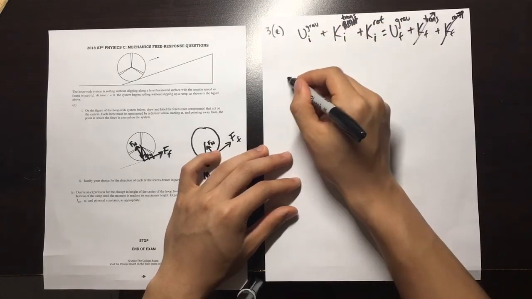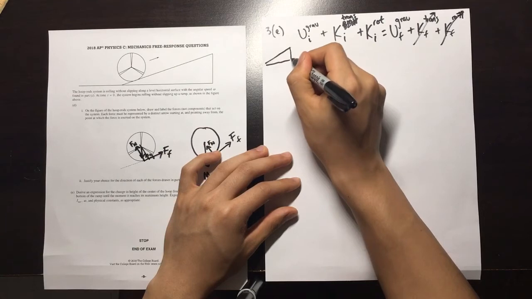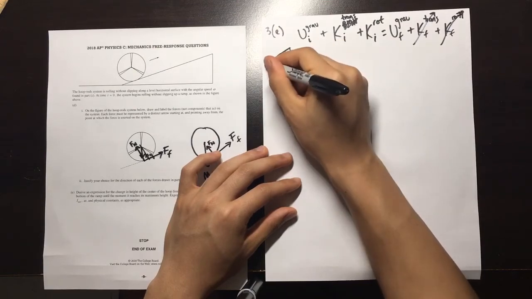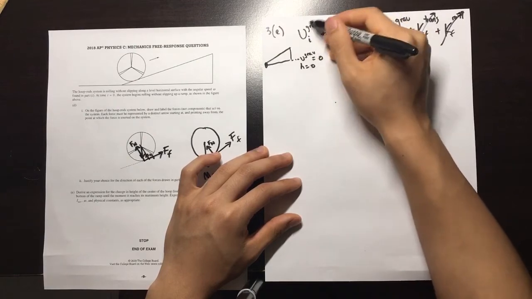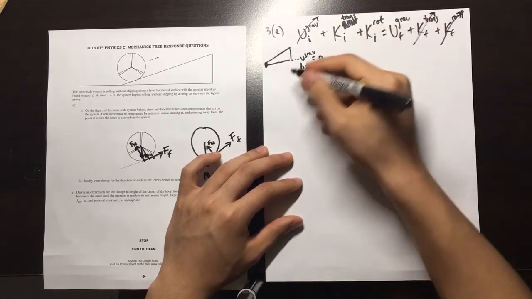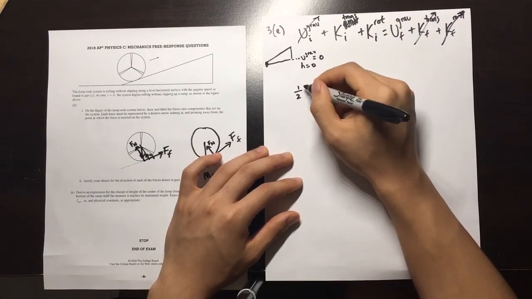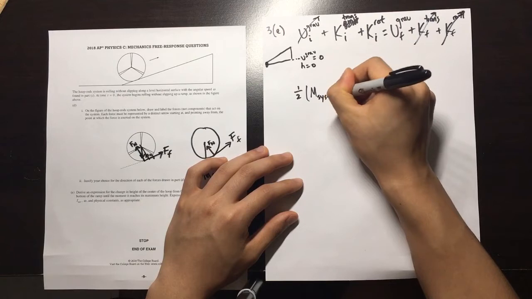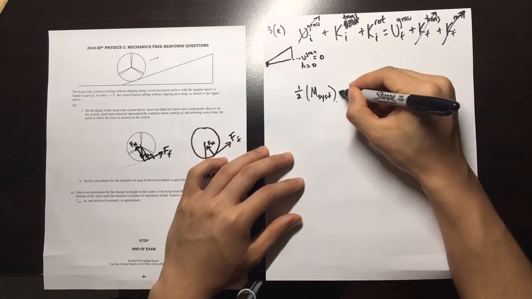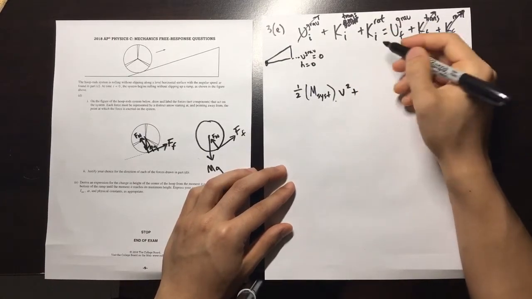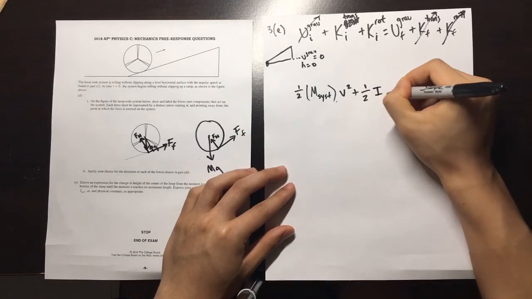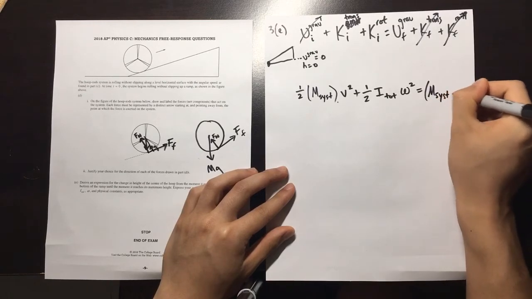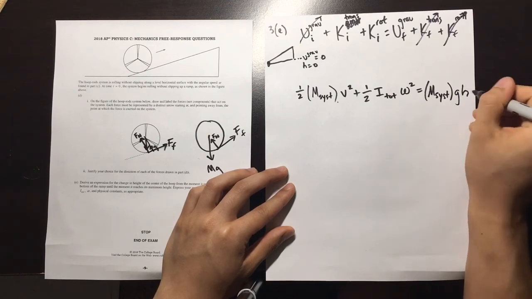So now, if we denote U grav equals 0 and h equals 0 at this starting point, then we can disregard this term, and we can just say the initial translational kinetic energy of this hoop, 1/2 m of the system v squared, plus the rotational kinetic energy, 1/2 I total omega squared, equals m of the system times g times the final height.